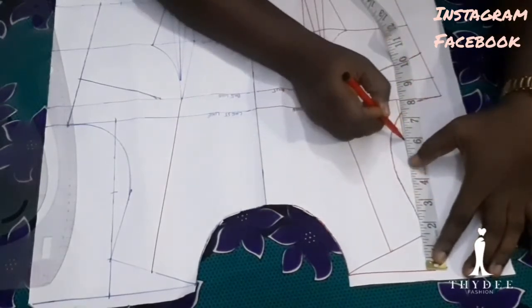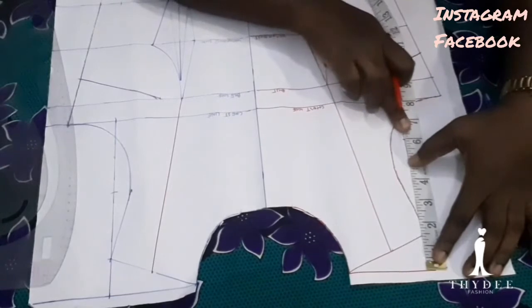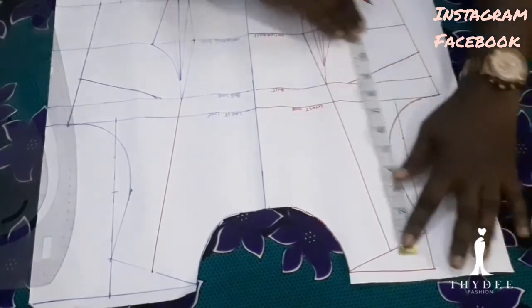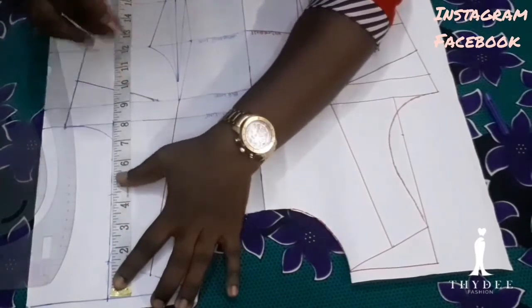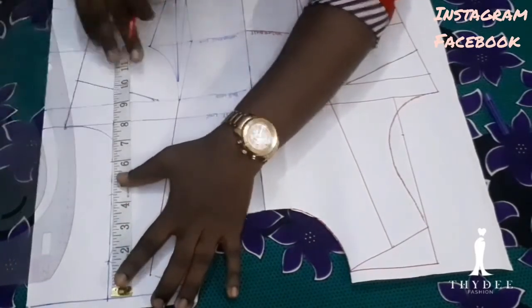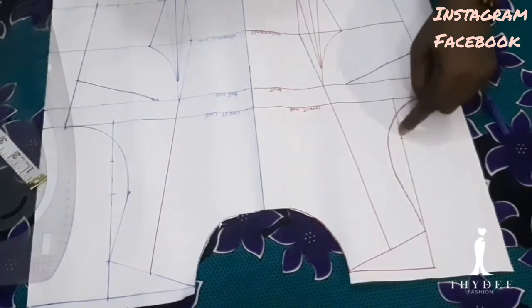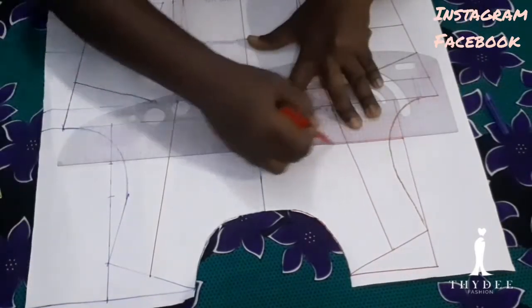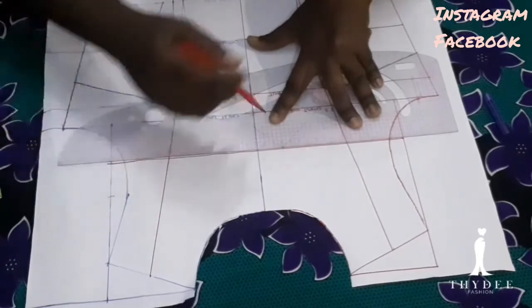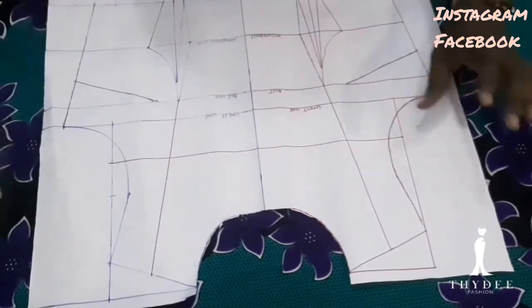If it's for me, of course, I prefer to measure 7 inches and not 6 inches. So you can choose whichever one you want, either 7, 6.5, or 6. But for small size, I prefer to use 6 inches. So I'm going to connect the 2 points together to make a straight horizontal line.